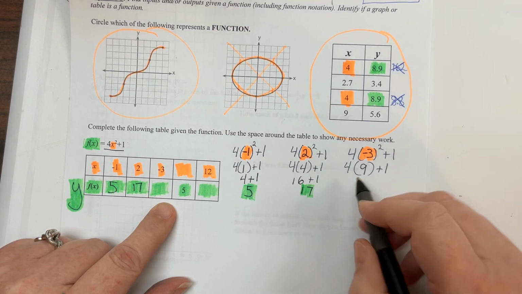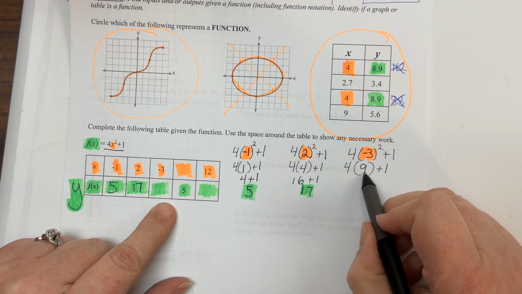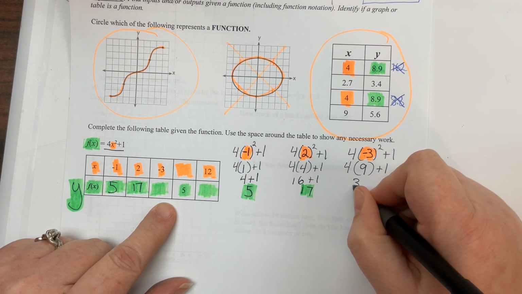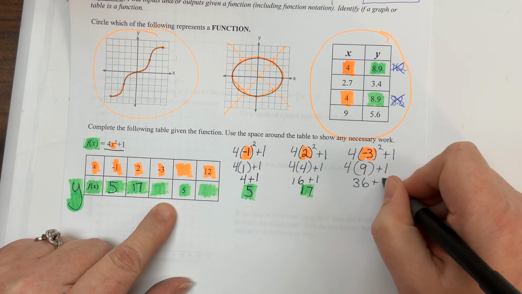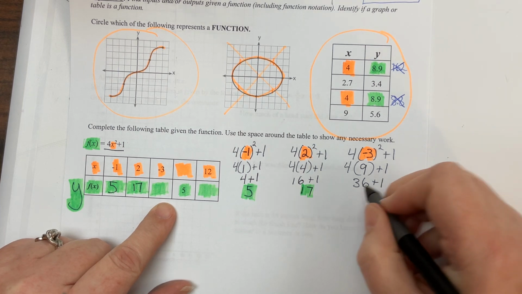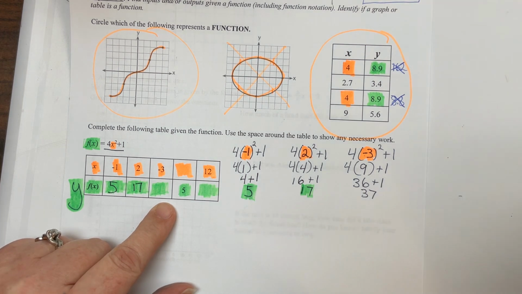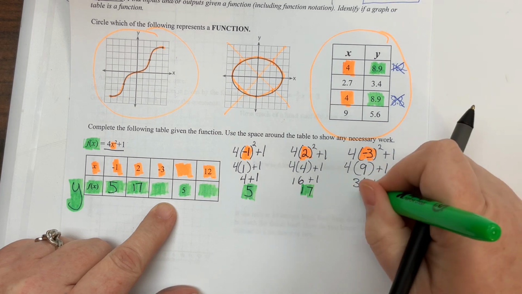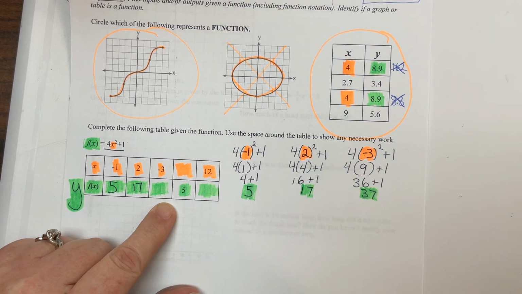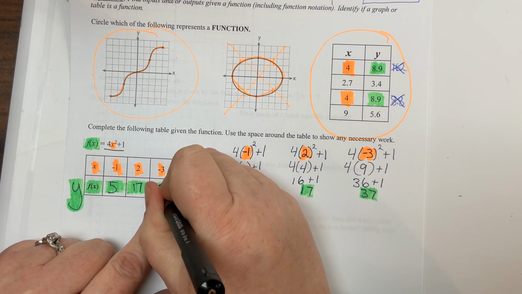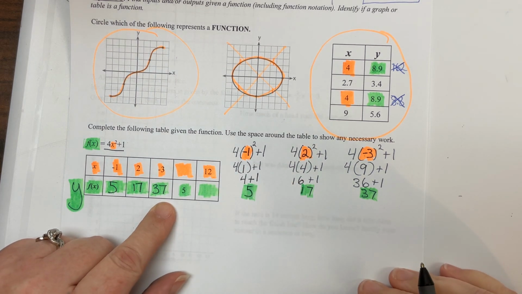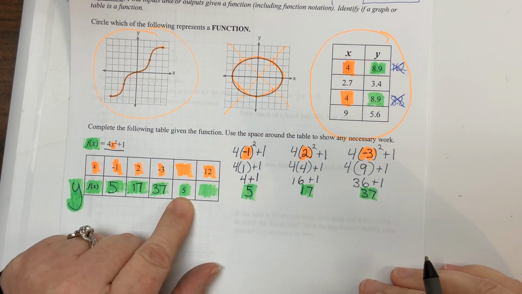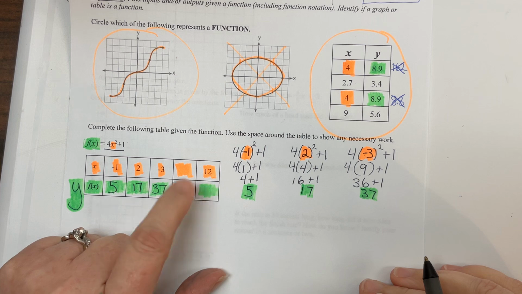Plus 1. 4 times 9 is 36. Plus 1. 36 plus 1 is 37. There we go. All right, this next one, we're being given the answer, which is 5.